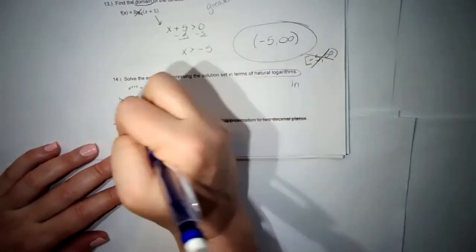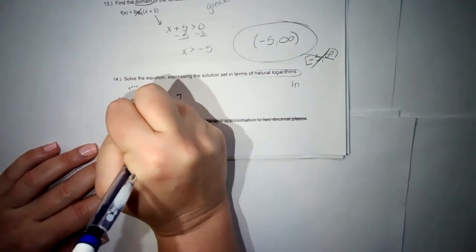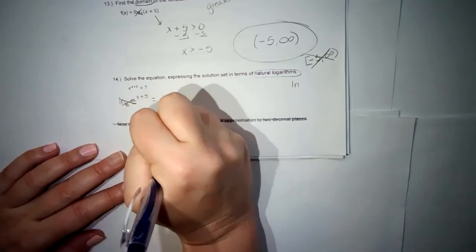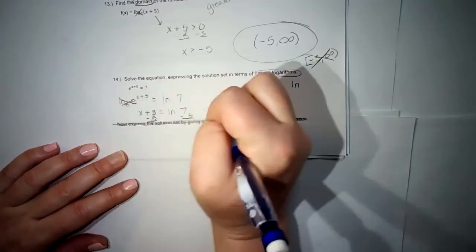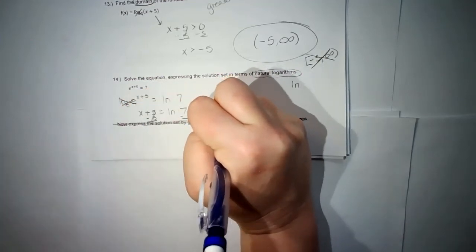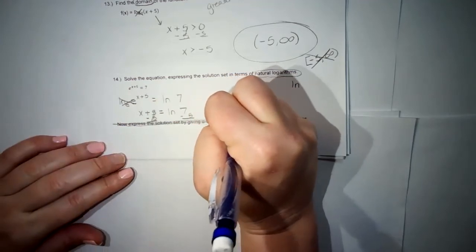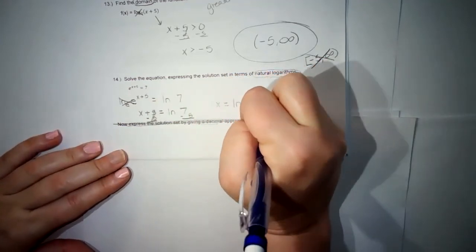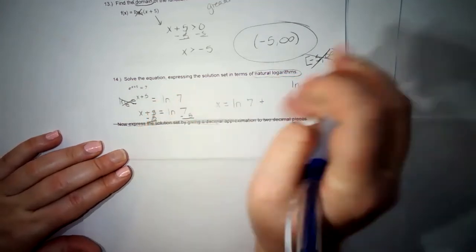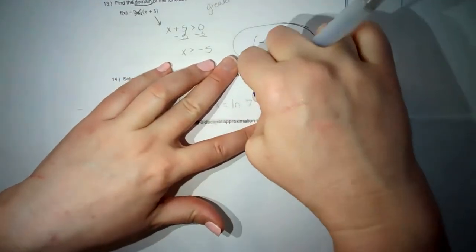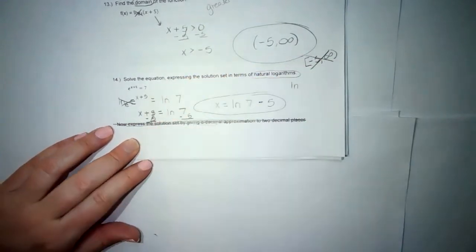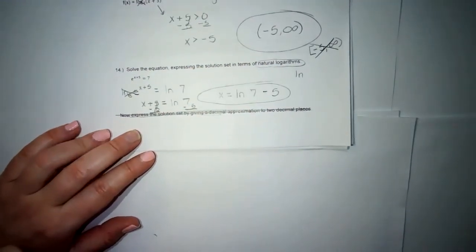They cancel out, and you're left with x plus 5 equals the ln of 7. Be careful here. You're going to subtract 5 from each side, but your answer is not the ln of 2. It's kind of like that 7 in a radical. You can't mess with it. It's the ln of 7. Oops, I think I put plus 5 in my answer. I'm sorry, minus 5. This is your answer, okay?